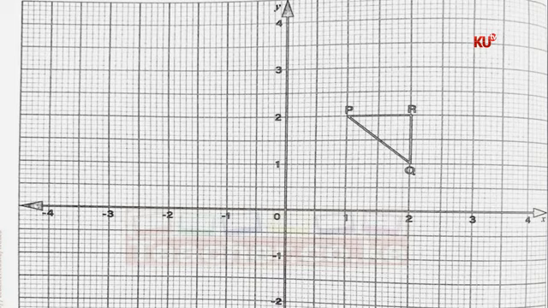Let's also get our R prime. Remember that it is reflection on the x-axis. When you look at the x-axis, R is located how many squares from the x-axis? I can see 1, 2, 3, 4. 4 big squares from the x-axis. So R prime will be 4 big squares from the x-axis, but below now. That will give you the coordinate of R prime as 2, negative 2. Then you join P prime to Q prime to R prime. By that you would have answered part A.